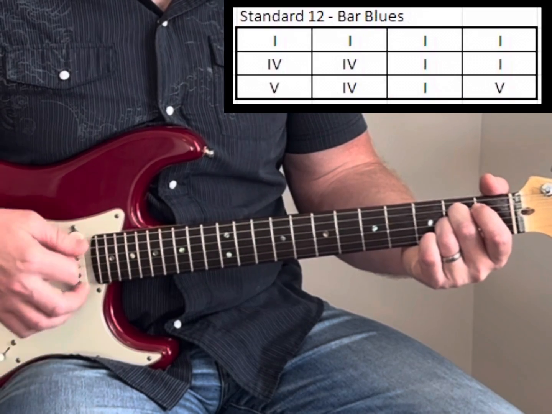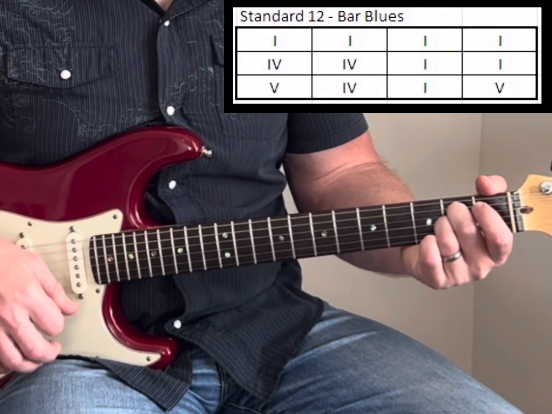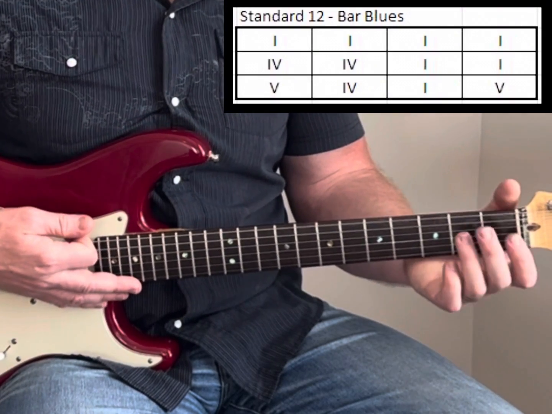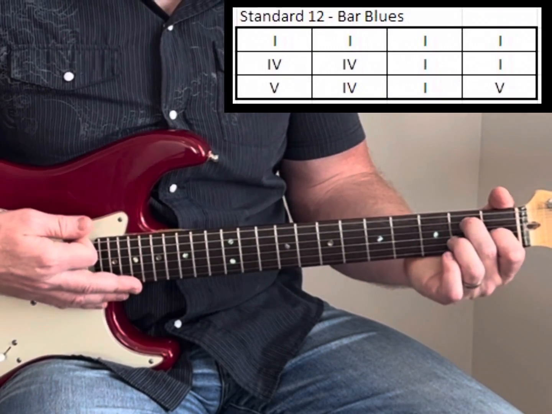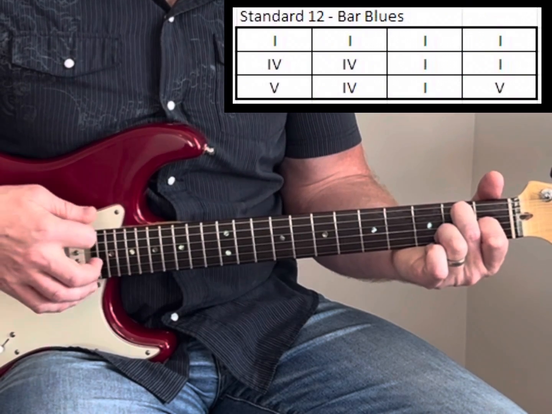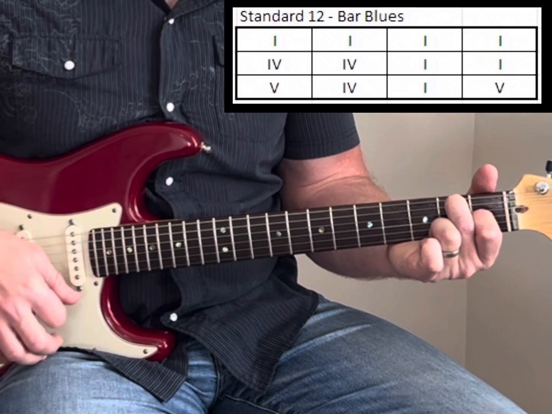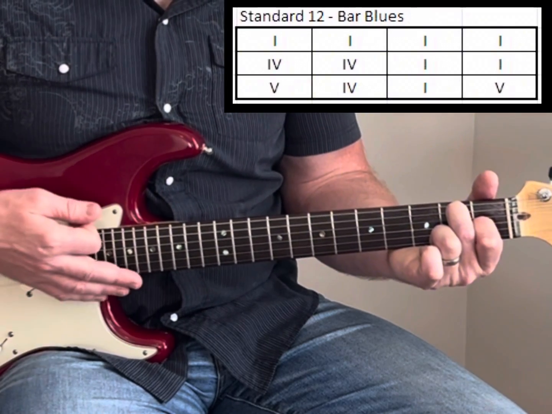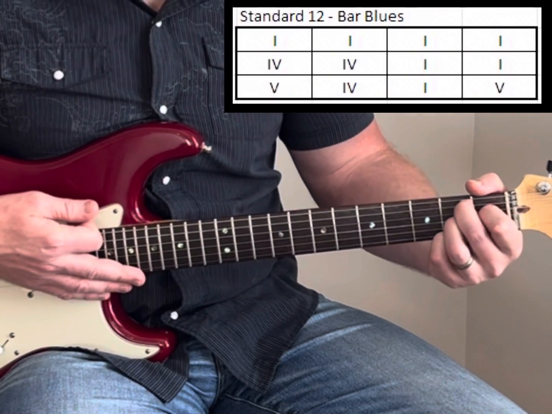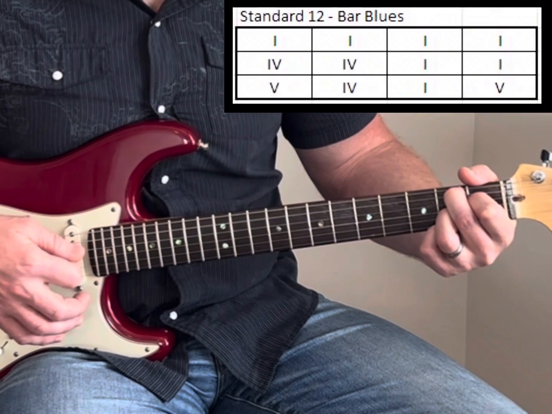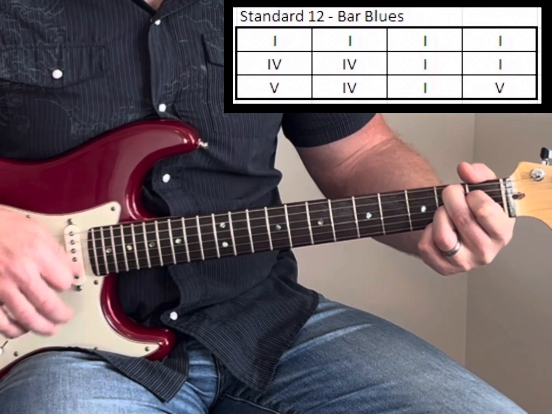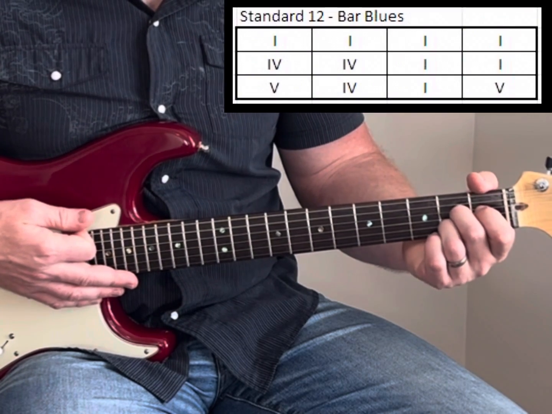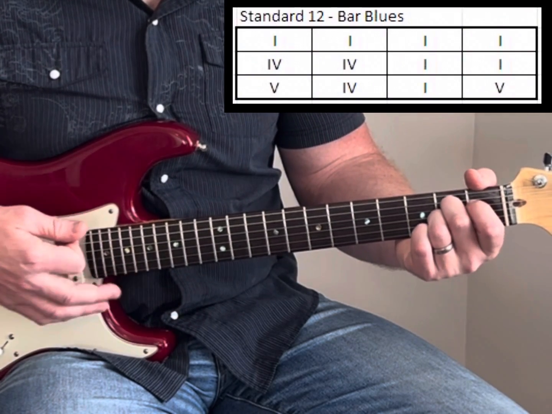5, 6. Then we'll switch over back to that first chord, the E7 for the 7th and 8th measure. 7, 8. Then we'll switch to the 5th chord for the 9th measure, the B7. 9. We switch back to the 4th chord for the 10th measure. 10.